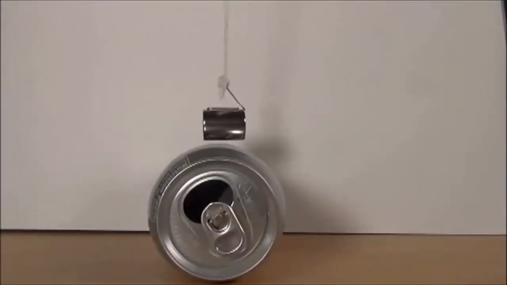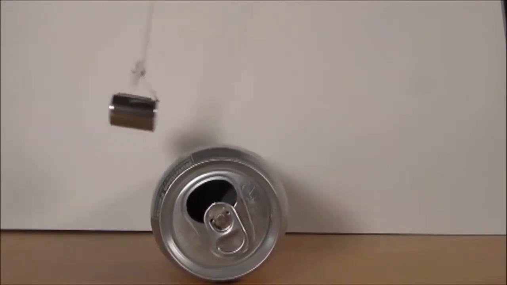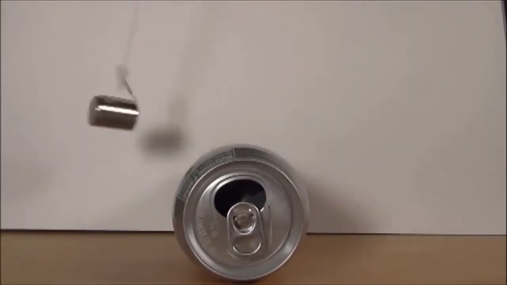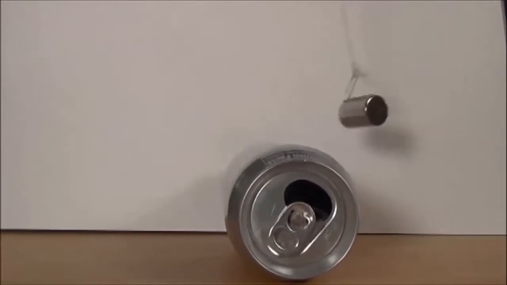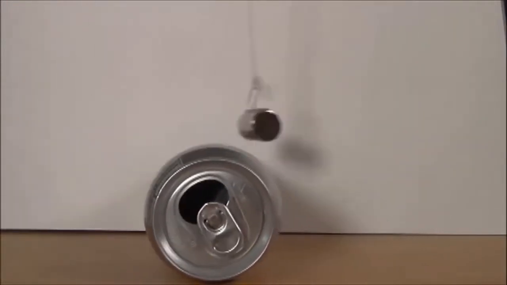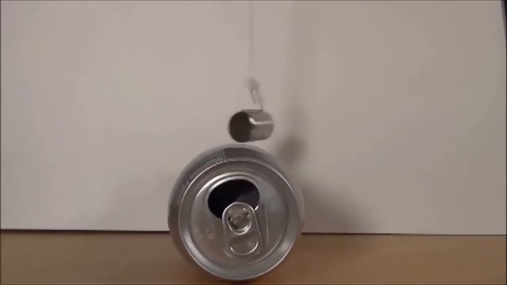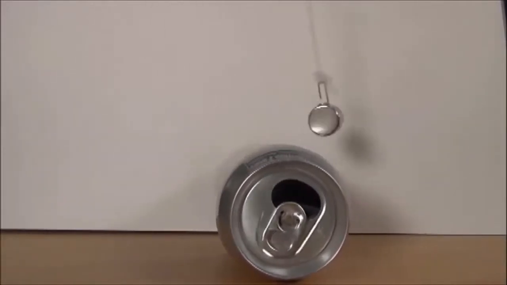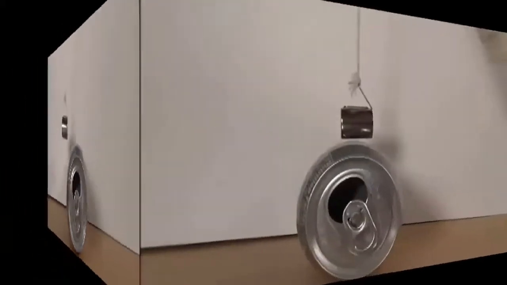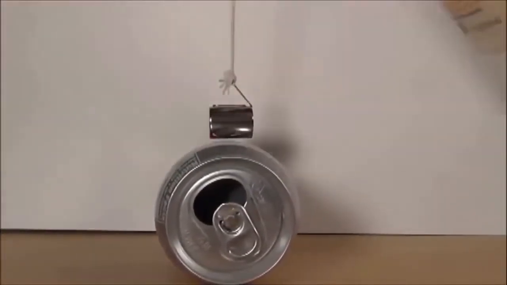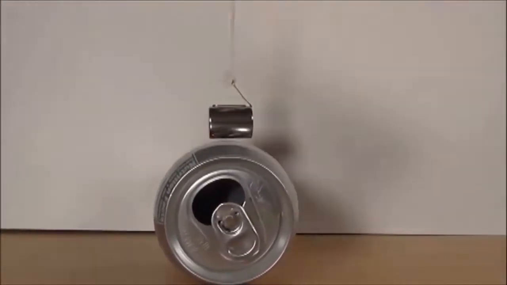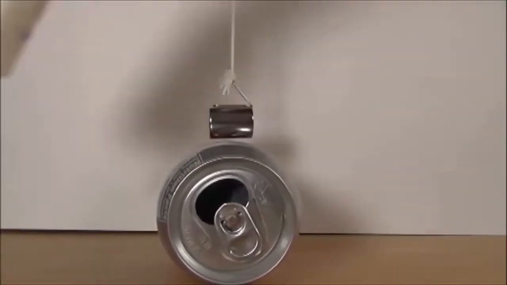Instead of moving the can, we can actually just move the magnet. So here the magnet swings. You can see again that interaction. So whether the can's moving or the magnet's moving, either way, or both, we end up having an interaction between the aluminum can, which isn't magnetic, and the magnet. And we can check again to see if the wind was causing the movement. We see a little movement again, but really not very much.